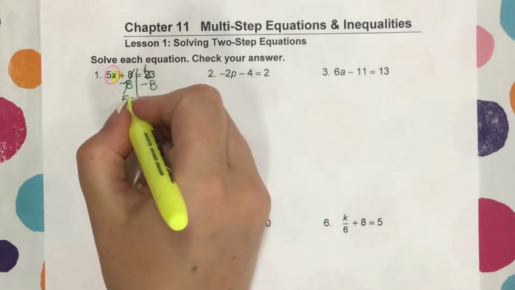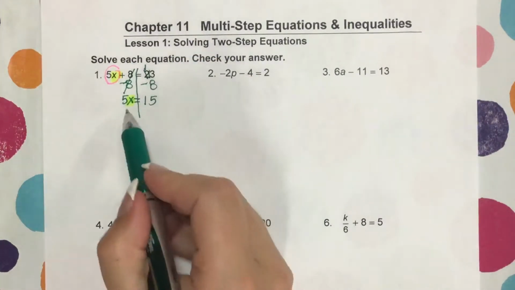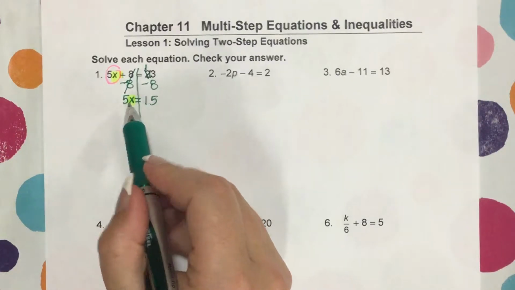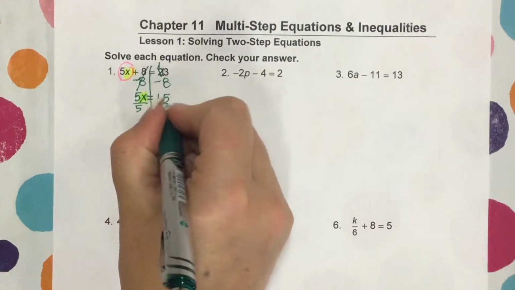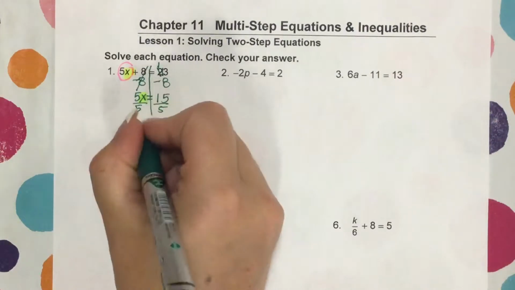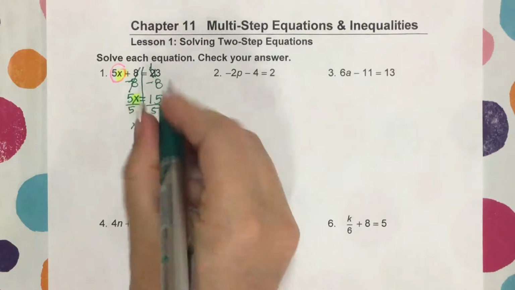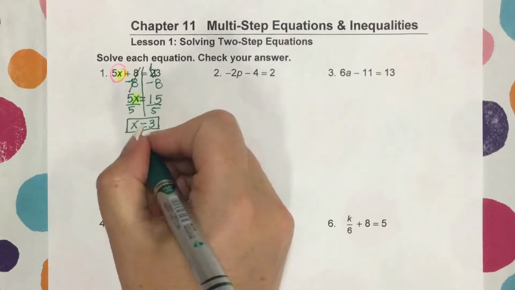We're trying to get x by itself, and now it's time to get rid of the 5. Well, how is the 5 related to x? It's related through multiplication. 5x means 5 times x, so we have to do the inverse operation of multiplication, which is division. So we're dividing 5 to both sides. 5 divided by 5 is 1. 1 times x is x, and now we have x by itself. Woohoo! Then 15 divided by 5 is 3. So our answer is x equals 3, but now we need to check it.